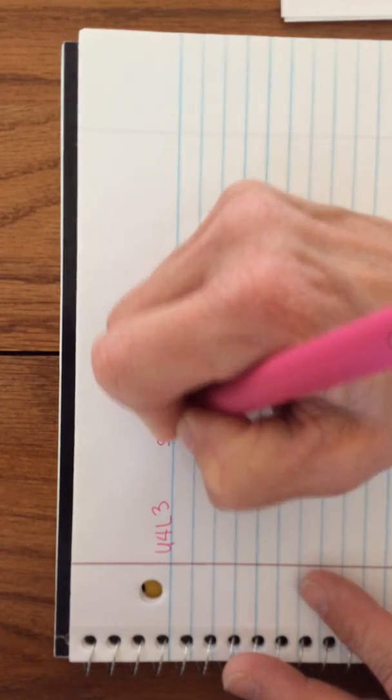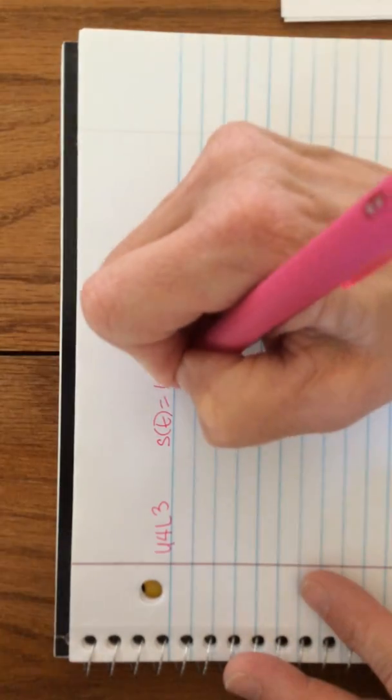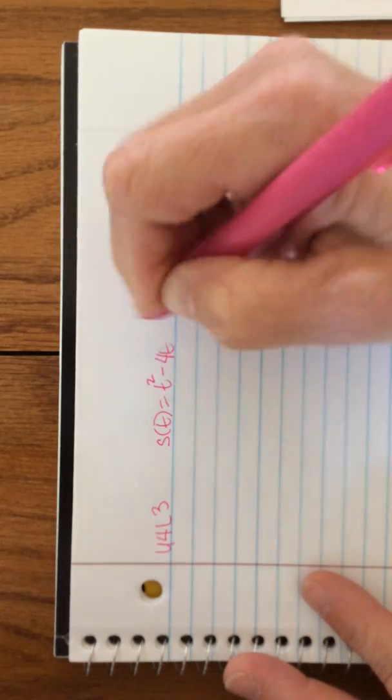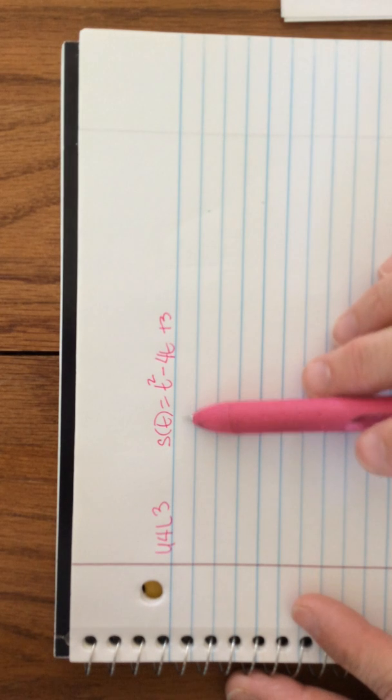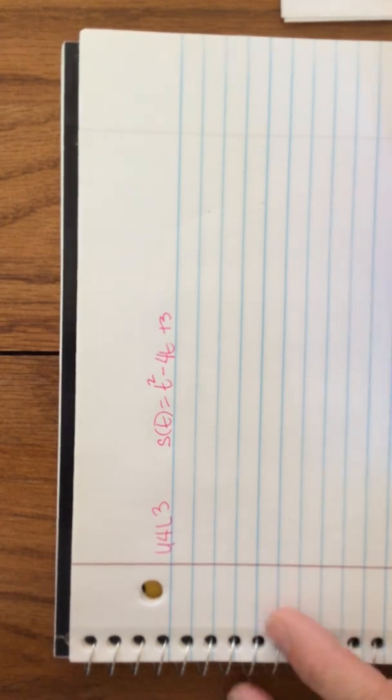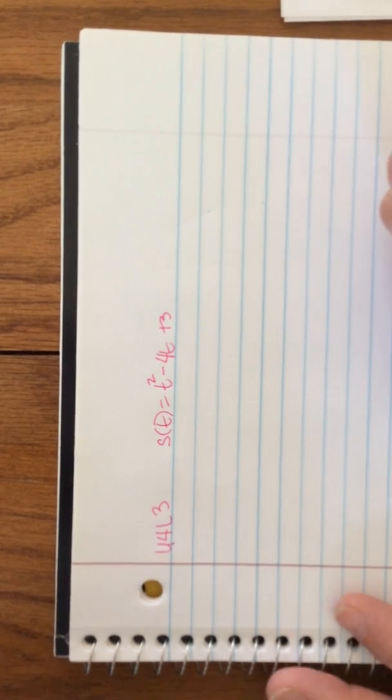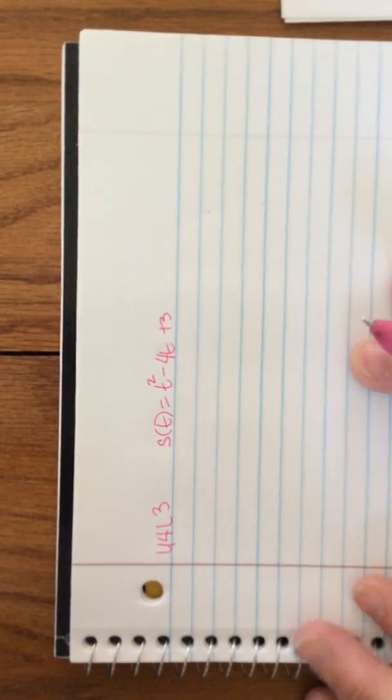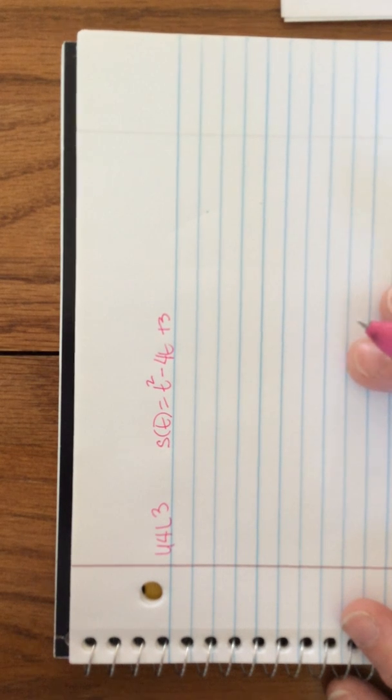I'm going to write it up here. S of t equals t squared minus 4t plus 3. Okay, so what this says is that a particle moves along a line so that its position at any time t greater than or equal to 0 is given by S of t equals t squared minus 4t plus 3, where S is measured in meters and t is measured in seconds. Okay, so the very first thing says, find the displacement of the particle during the first 2 seconds.